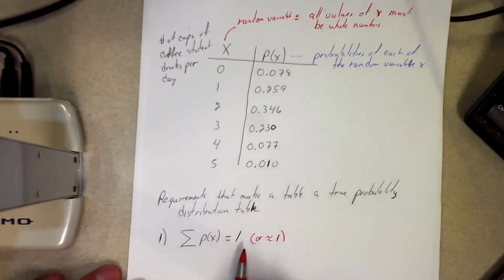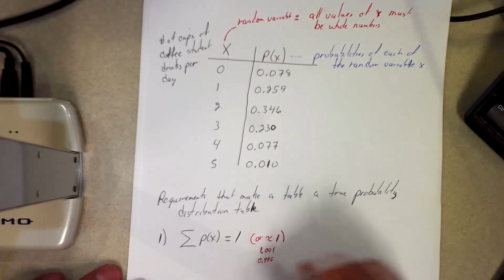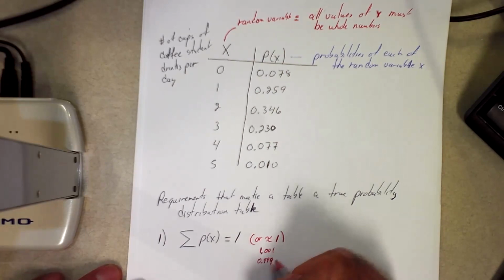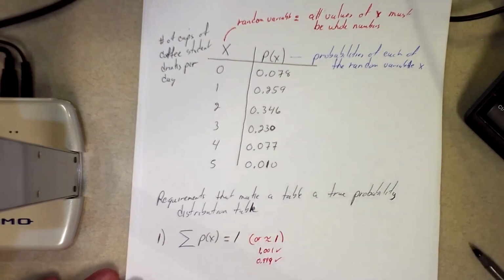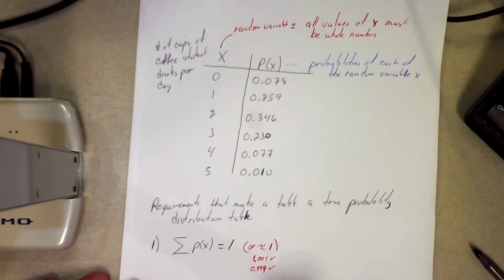It doesn't necessarily have to be exactly 1. I could go over 1, like 1.001, that's fine. Or if it's 0.999, that's fine as well. Right, those are good. But if it's way off, like 1.10 or 1.15, or 0.97, 0.991, no, it has to be approximately 1.